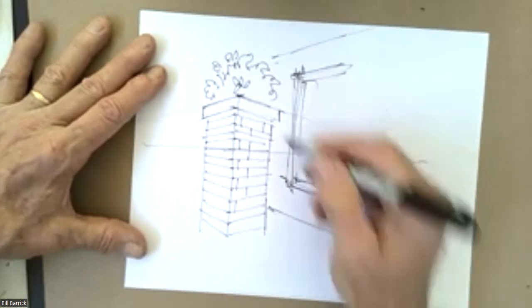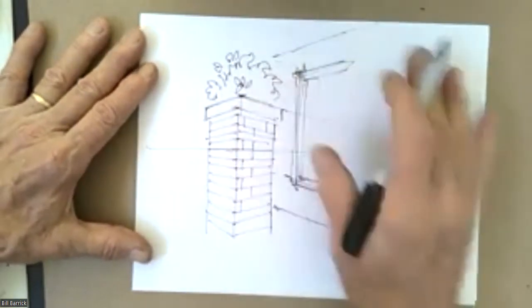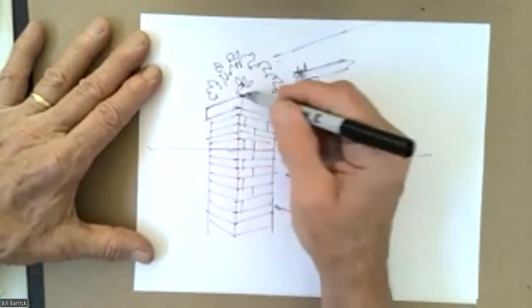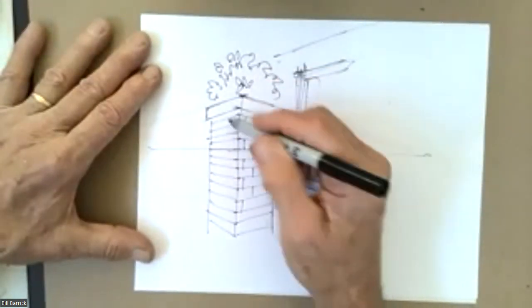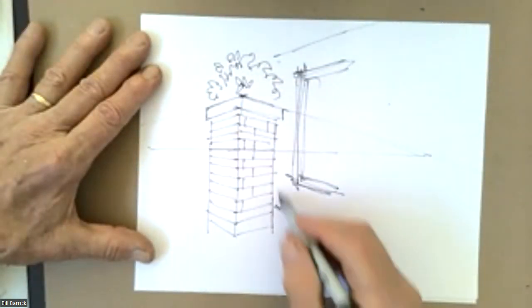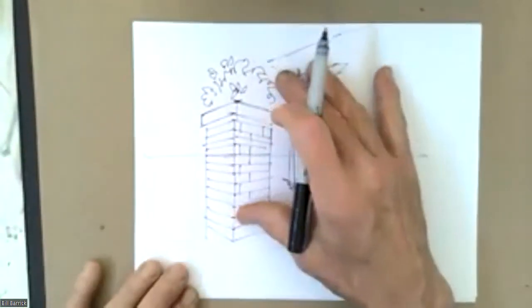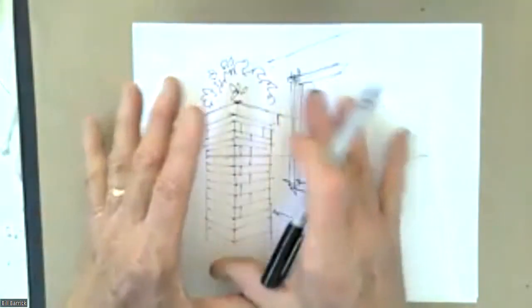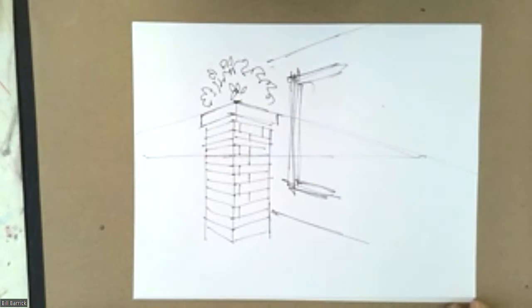And what I'm going to keep you from doing is too much detail. Let the watercolor technique do the rest of these leaves and the brick. I'll show you how to do brick, but we'll do some perspective vignettes. So just a small thing, just to kind of get you used to doing perspective. And then we'll move into larger buildings.